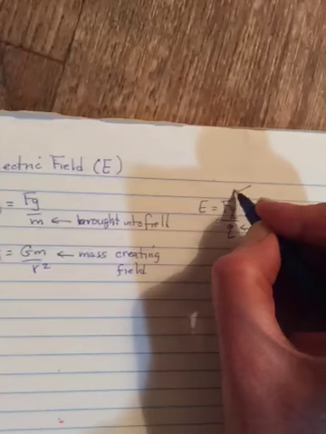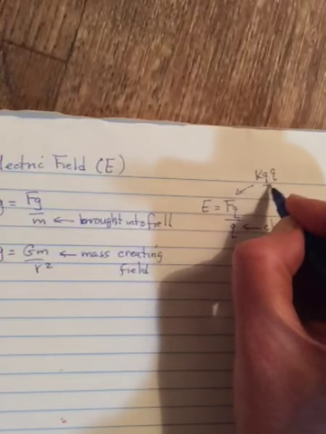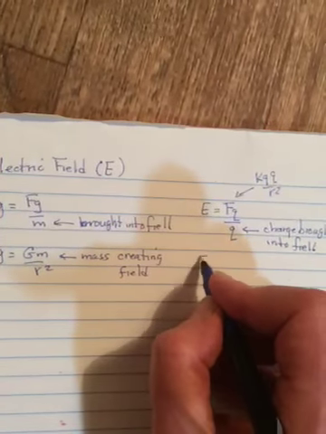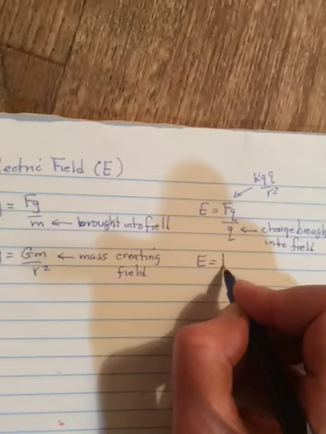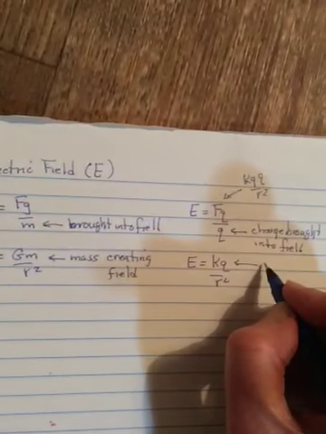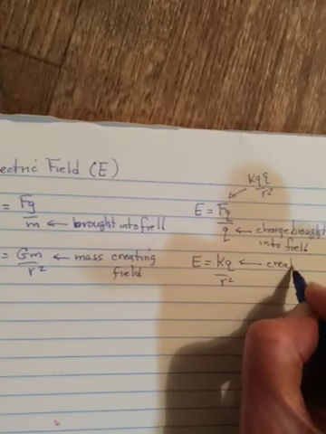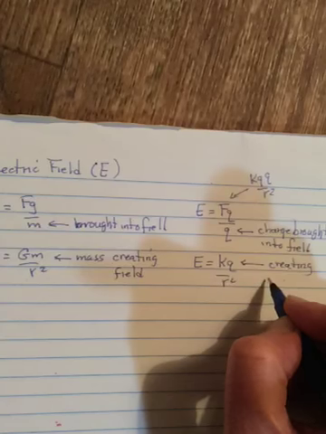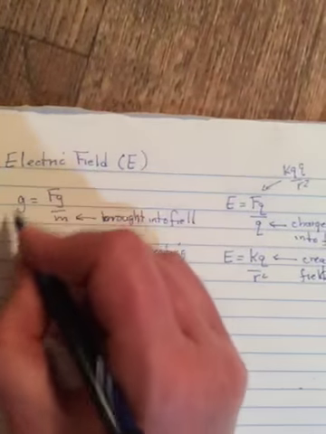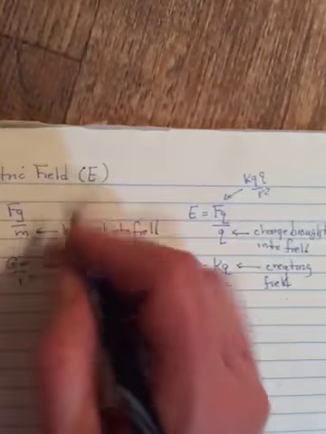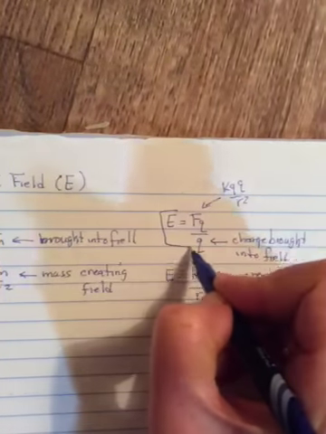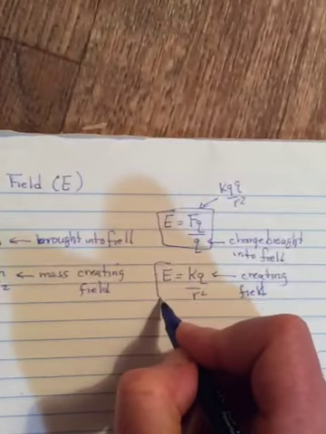And if you were to fill kQq over r squared right into here, one q would cancel, and so you'd be left with our second equation, which is kQ over r squared, where this Q is the charge creating the field. So a perfect charge creating field. Perfect alignment with the gravitational field. So these are our 2 equations.